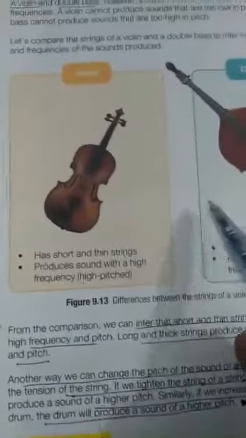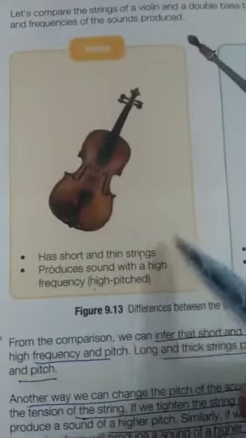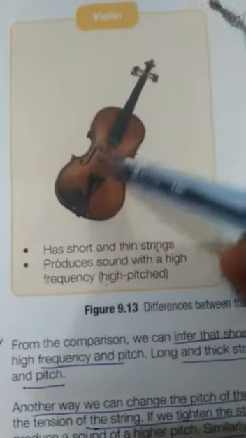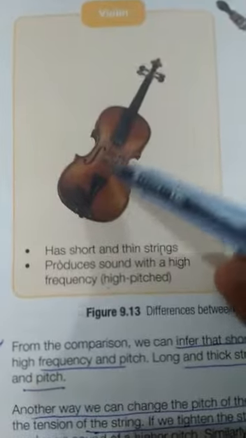Then another important point: with the help of these two musical instruments, the violin and the double bass, we can find out the pitch, and with the help of the pitch we can differentiate between these two musical instruments. The violin produces the high pitch sound because it has thin, delicate strings and they are short.